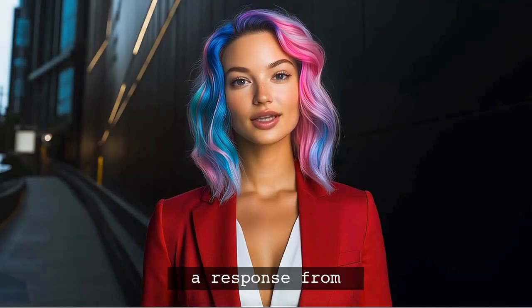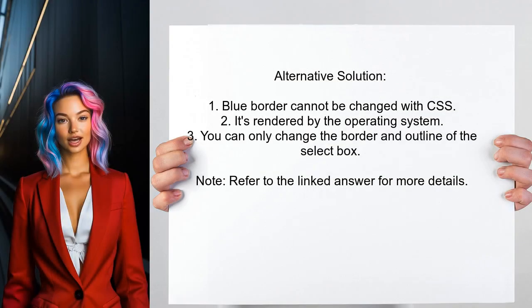Now, let's see a response from a different user. According to another user, changing the blue border of the drop-down box is not possible with CSS, as it is controlled by the operating system. You can only modify the border and outline of the select box itself.